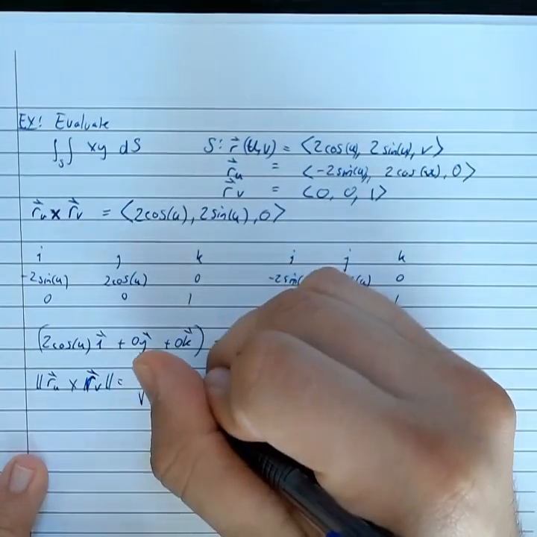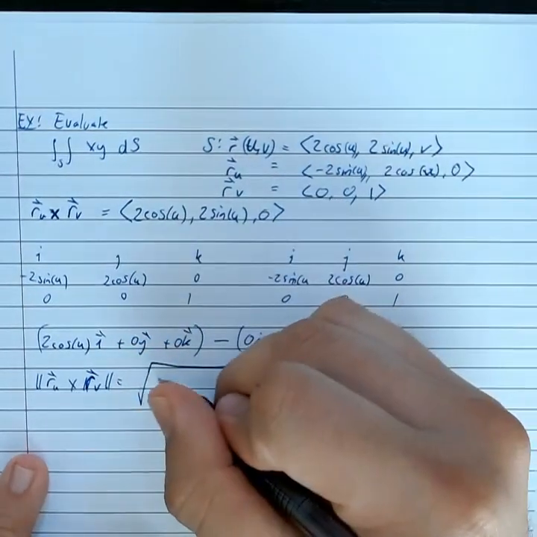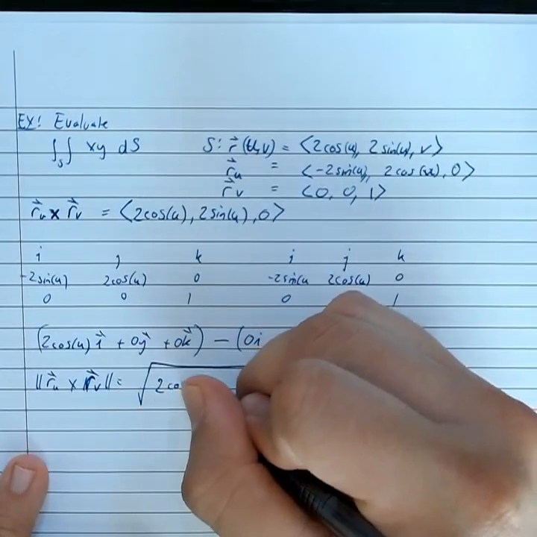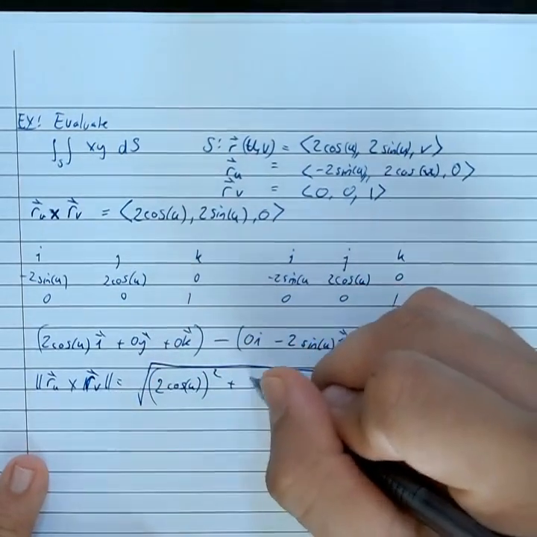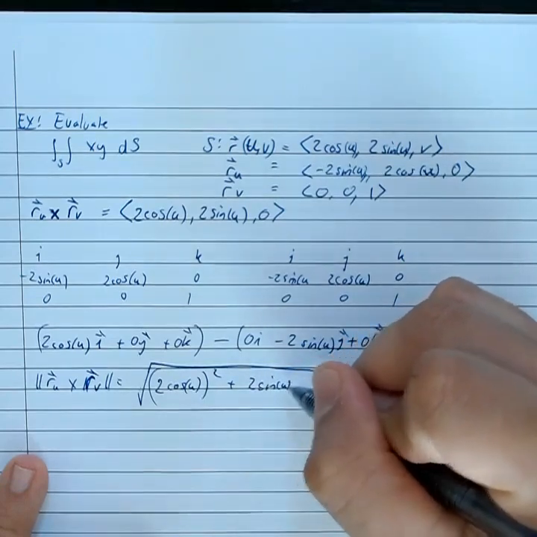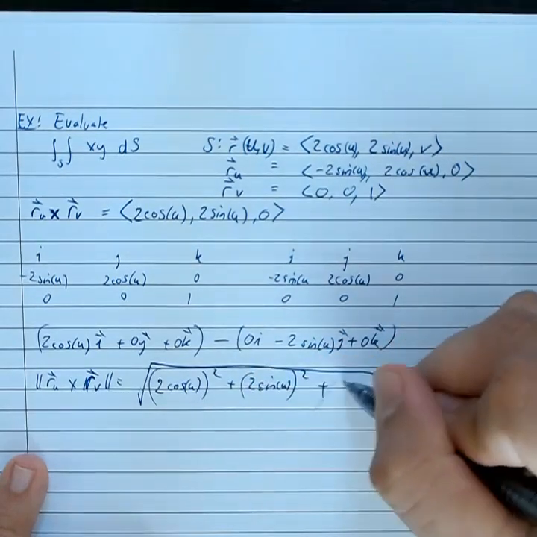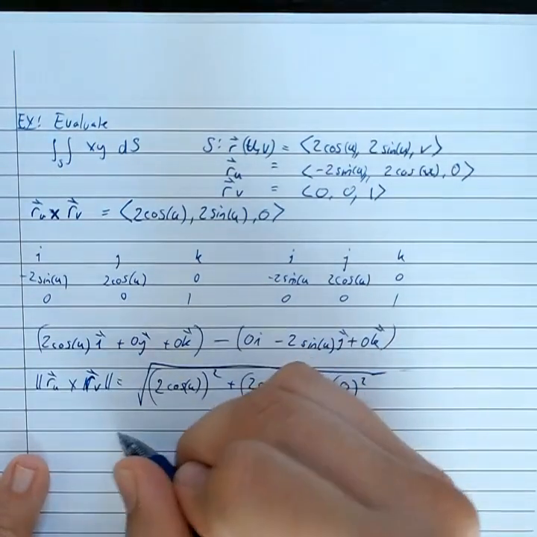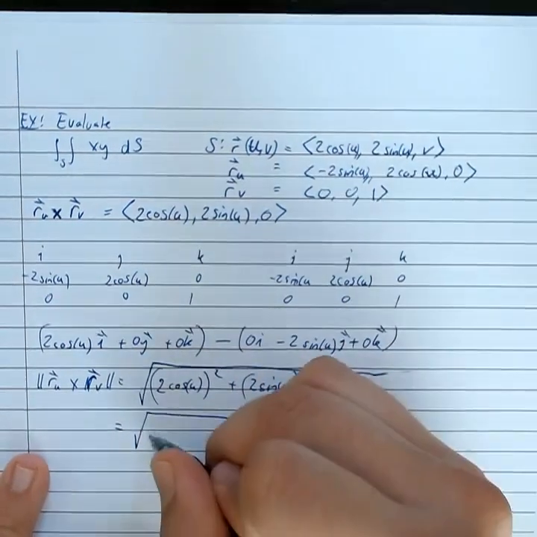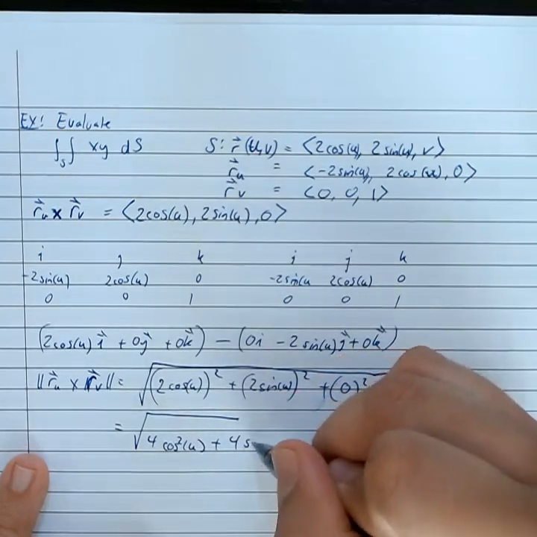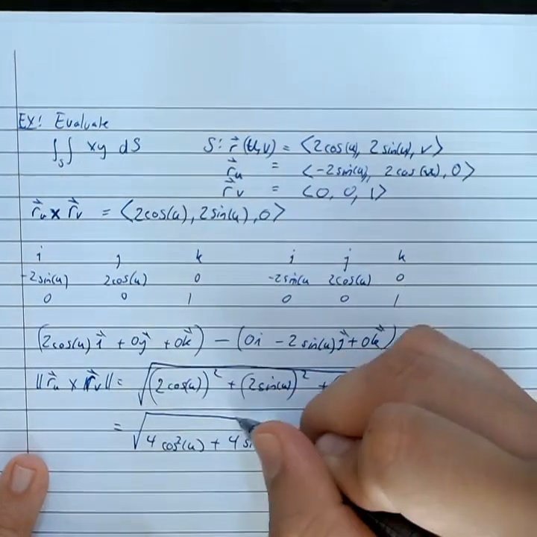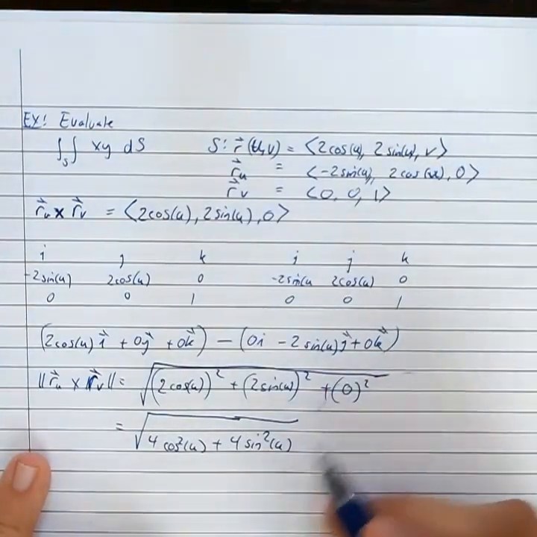So now I can write the magnitude of the cross product as the square root of the sum of the squares of these things. So I'm going to take 2 cosine of u quantity squared plus 2 sine of u quantity squared plus 0 quantity squared, which is going to be the square root of 4 cosine squared of u plus 4 sine squared of u. Squaring 0 gives me 0, so that doesn't contribute anything.